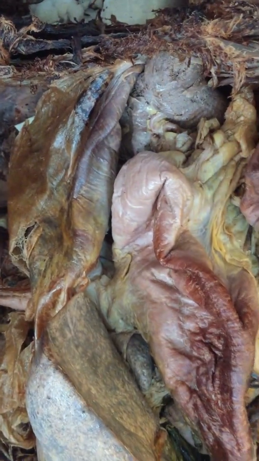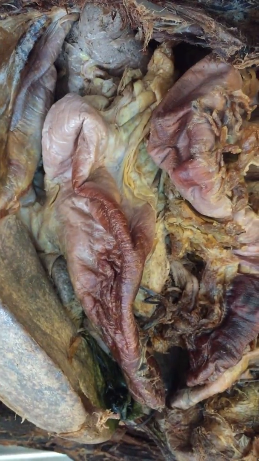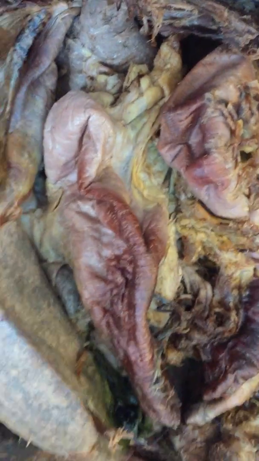Can you say again the branches of the arteria iliaca interna? Yes, we'll get to that in a minute.